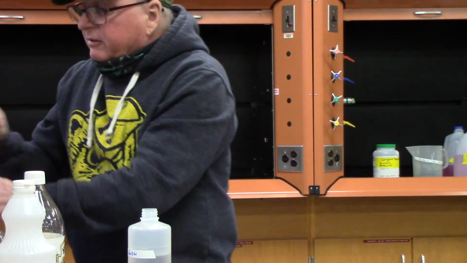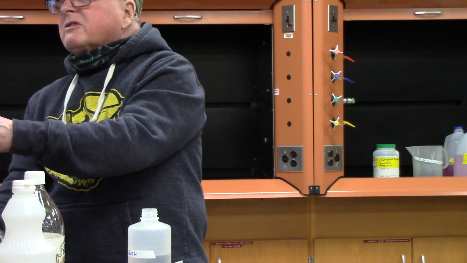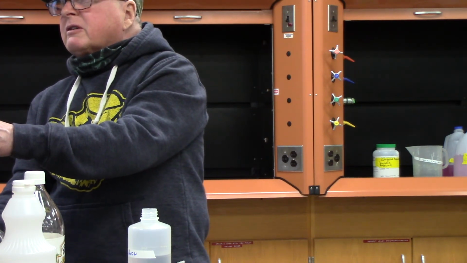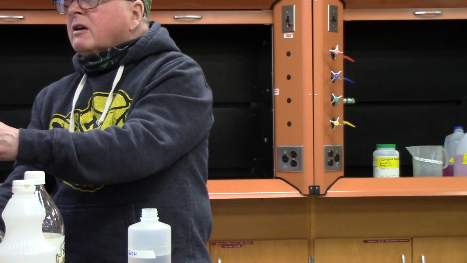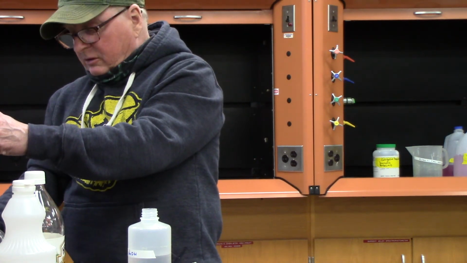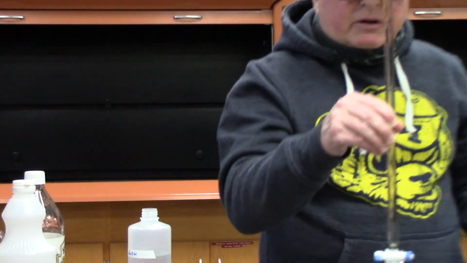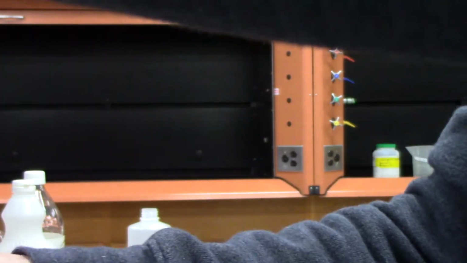Actually, it'd be kind of messy here. This is sodium hydroxide, and you really should be wearing gloves when you do this. Okay. So the amount of sodium hydroxide here is 0.220. Okay. So that's the amount of sodium hydroxide we're going to add.